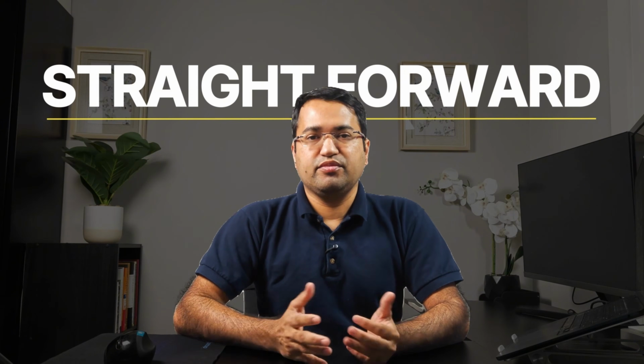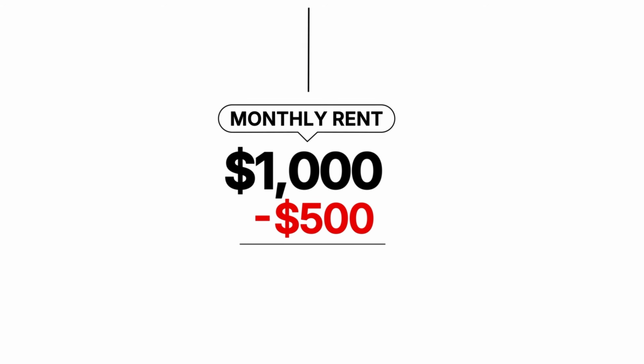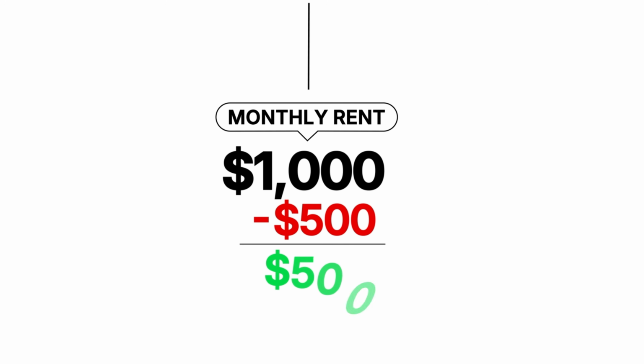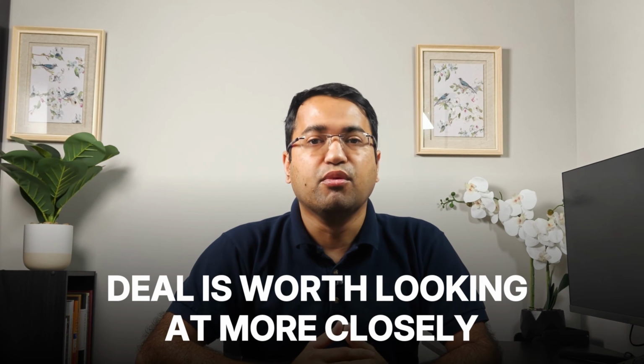The math behind why this works is straightforward. At 1%, you are collecting enough rent that after expenses, there's a real chance something is left over. Below that threshold, the rent to cost ratio is so compressed that expenses eat everything before your mortgage even gets paid. It's not a guarantee of cash flow, it's a guarantee that the deal is worth looking at more closely.